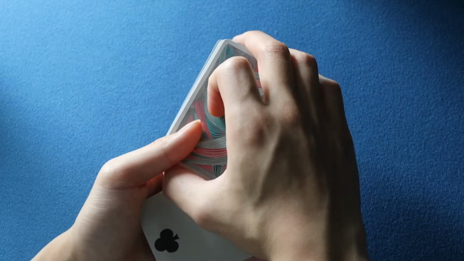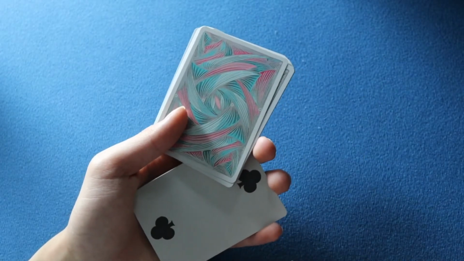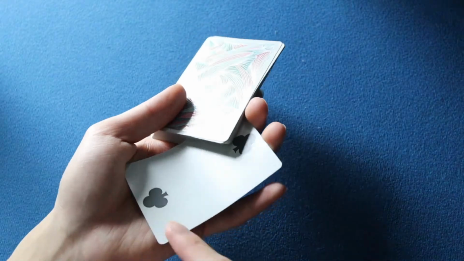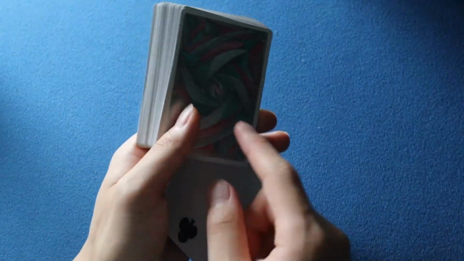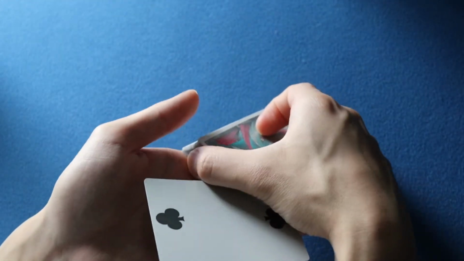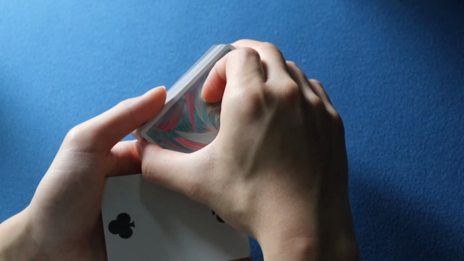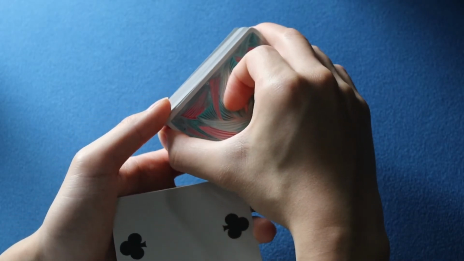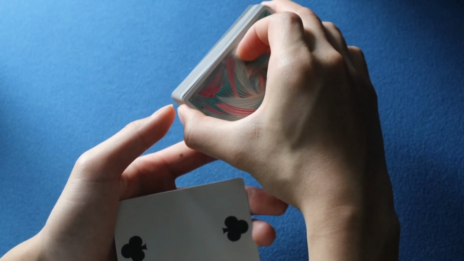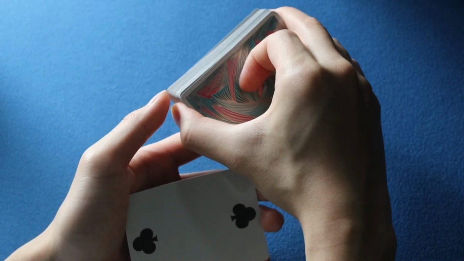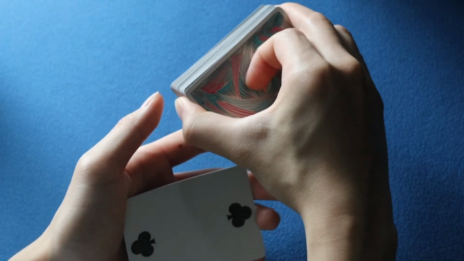But you don't want to fully put it into palm just yet, right? This card is still relatively straight and still relatively on the same plane as the deck, okay? So you're going to continue this forward motion and this backward motion with your left hand until this card clears the deck.